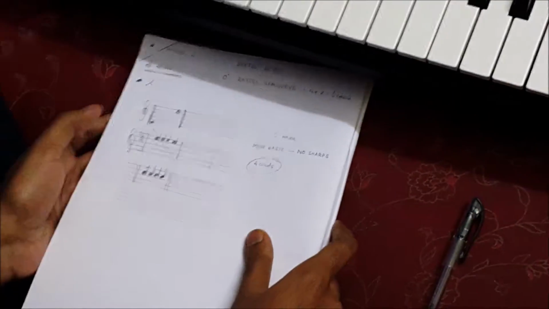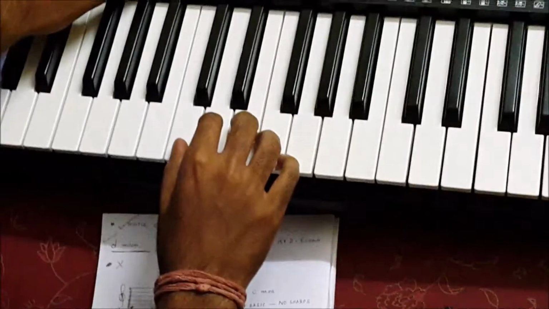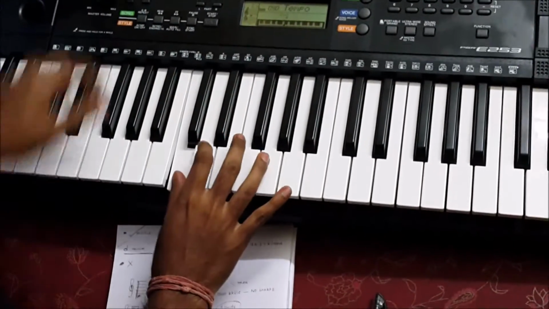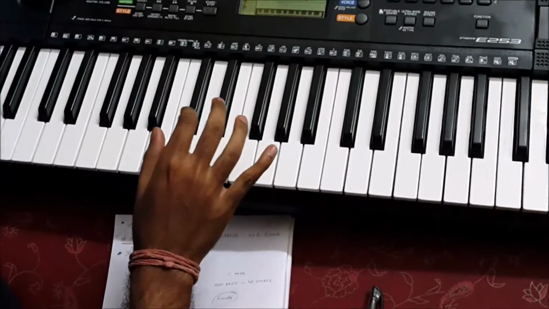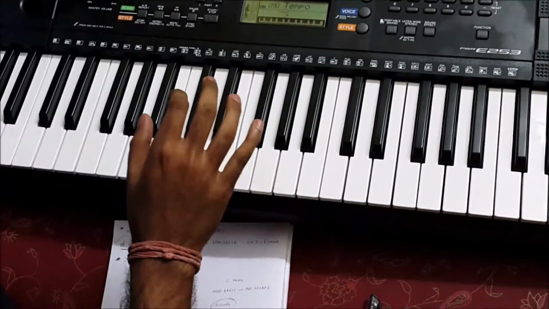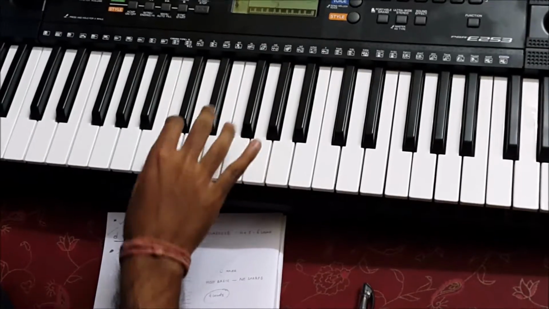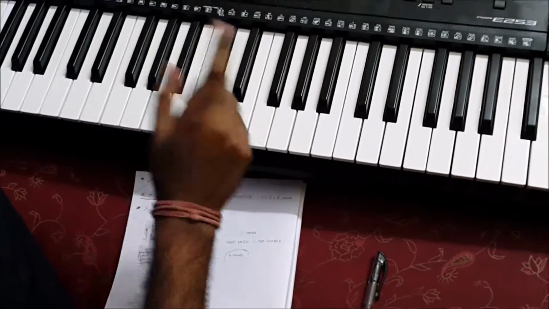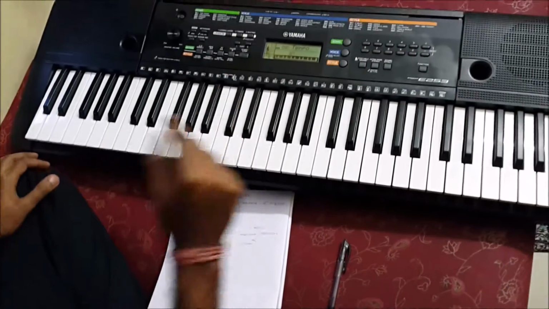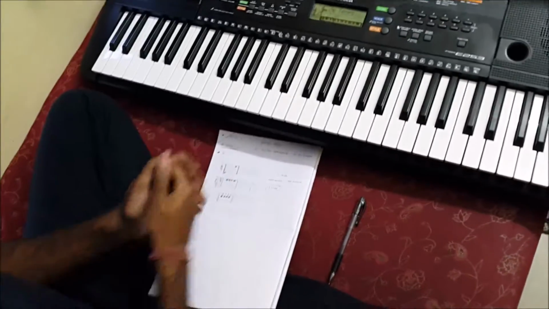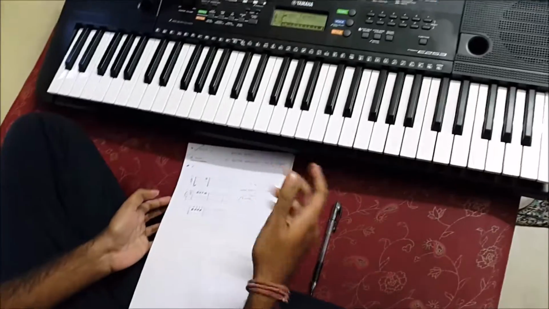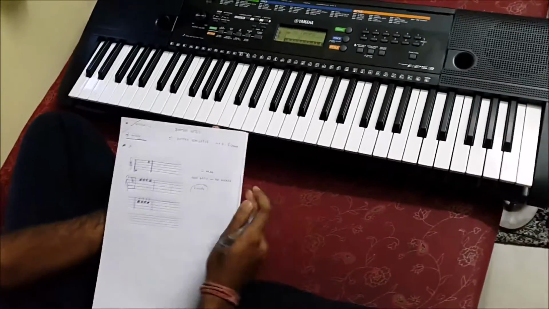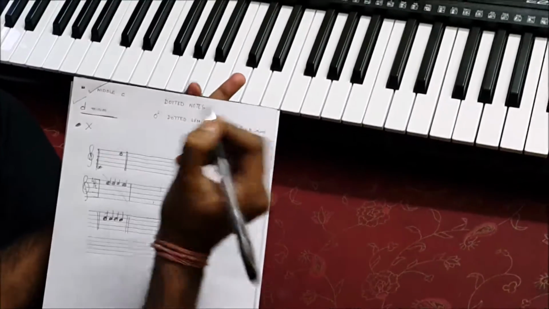So now suppose you want to play this: a C note for 3 counts and then another C for 1 count. You can't fit them with the semibreves, minims and crotchets that I taught you in the last class. What you have to do is use dotted notes.